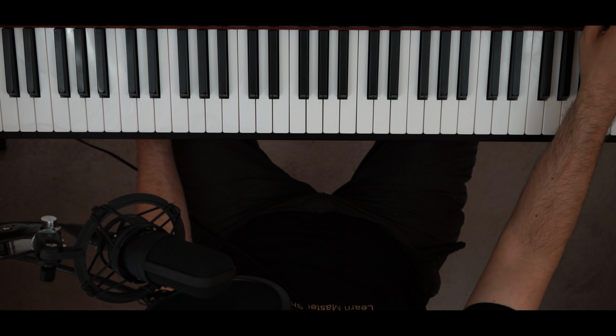So what I recommend you do is go around this circle of fifths, look at the name of the key, and see if you can figure out the scale for each of these keys if you're not familiar with the scales yet, adding in any of the necessary sharps or flats.